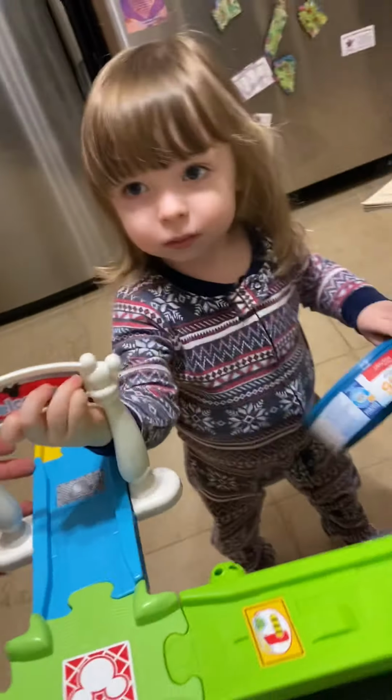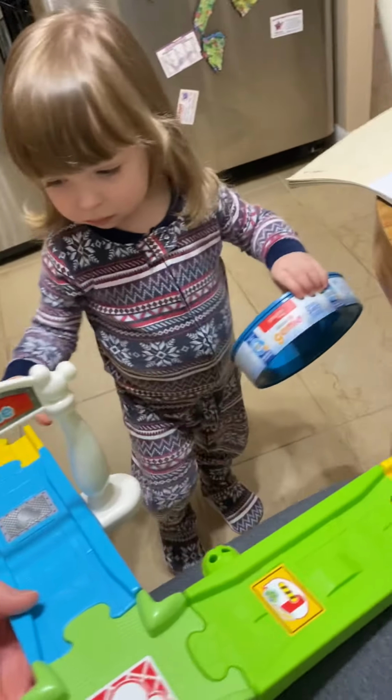Hold on 1 second, guys. Cassidy needs me to take apart her train set here. Here you go, honey. Can you grab it? How do you want it? There's that. Here, can I hold this? Let me hold this. You take this.